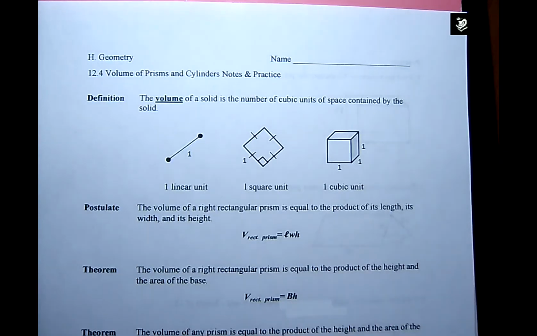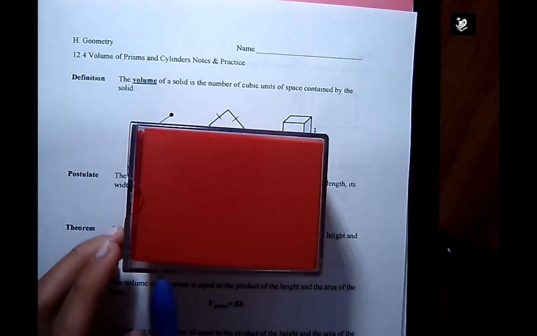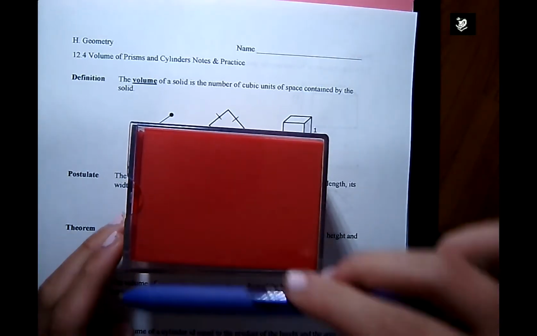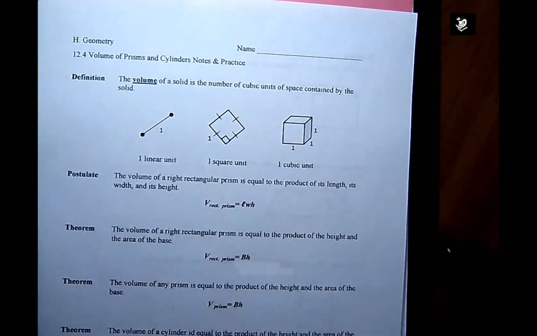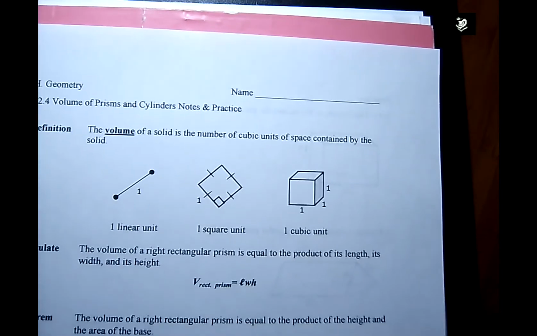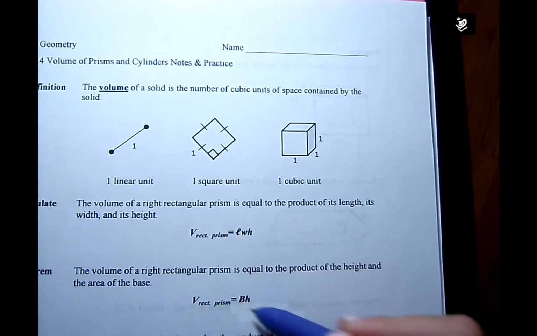So the volume of a rectangular prism is length times width times height. My rectangular prism that I have right here has a length, a width, and then if I turn it, it has a height. If I multiply those three dimensions together, I will get its volume. Now I can actually simplify this formula a little bit more. Instead of doing length times width times height, I can do base times height.